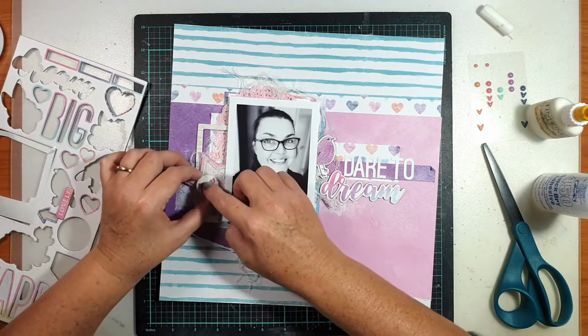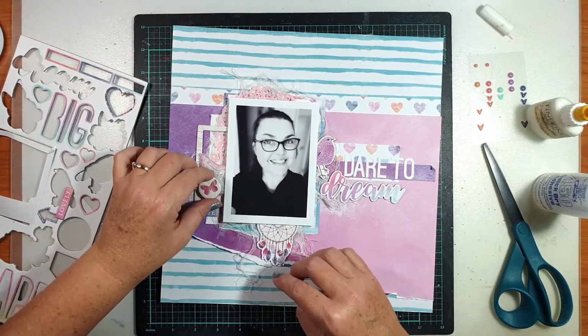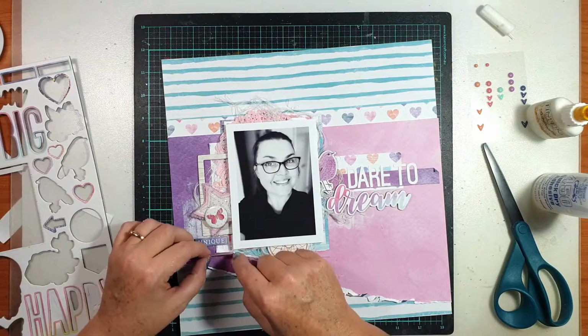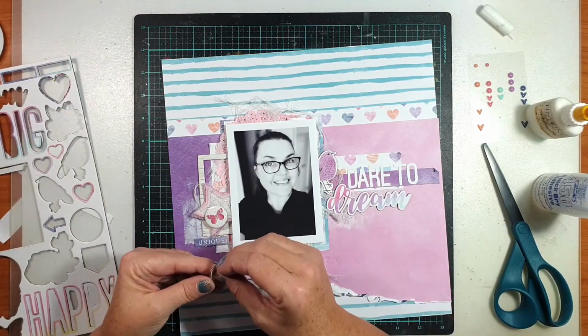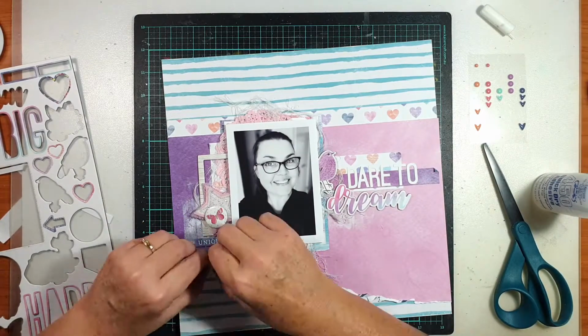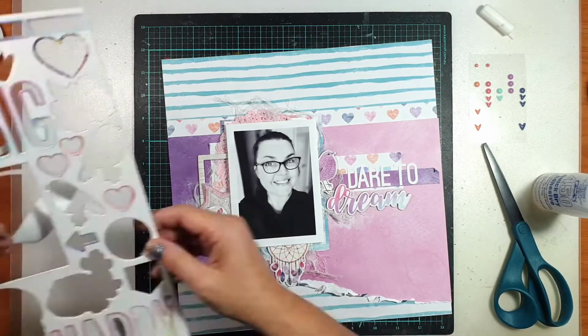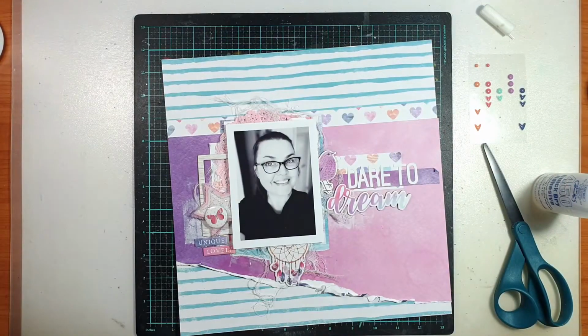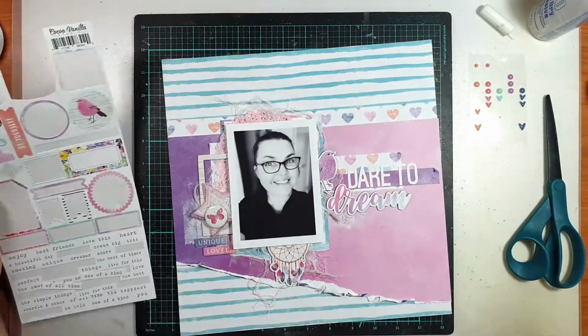And I knew I had that butterfly flare button, which tied in beautifully with the butterfly image from the mood board. And I really wanted that star to layer underneath that flare button. So there it goes. There's the backing from the chipboard sticker sheet.